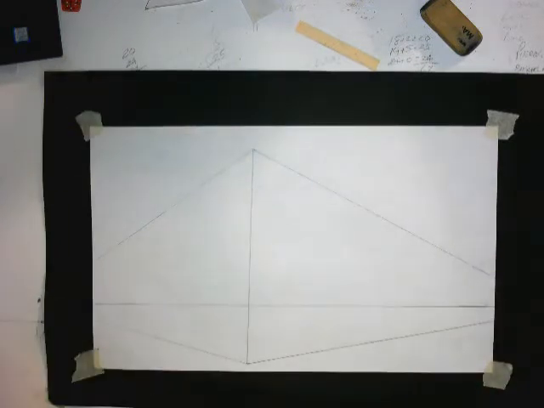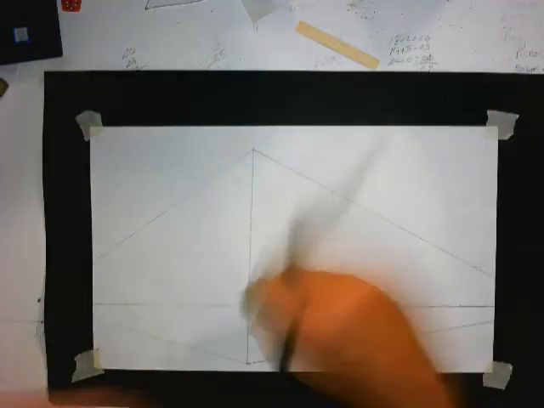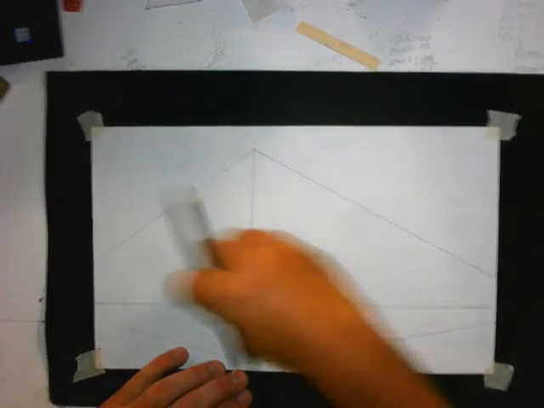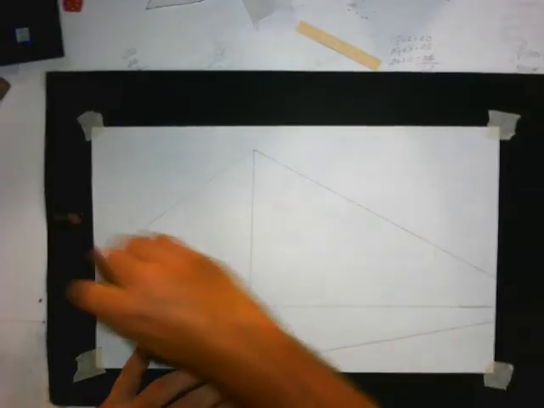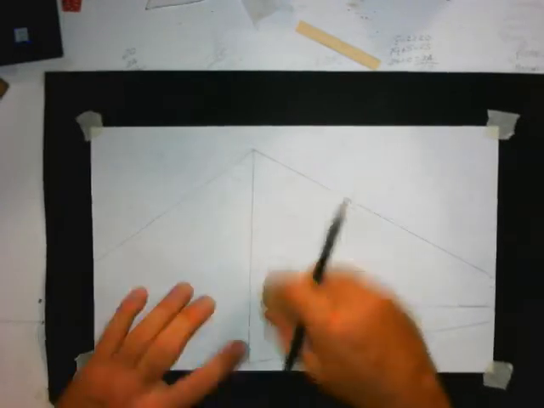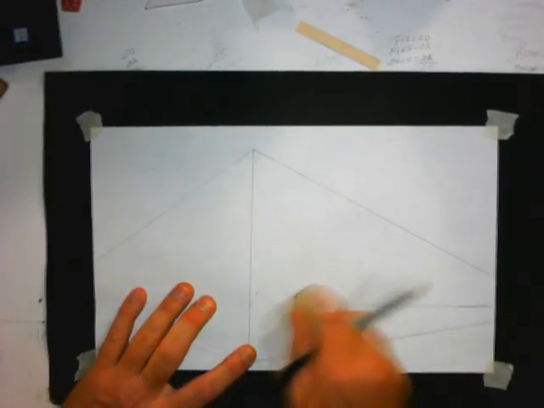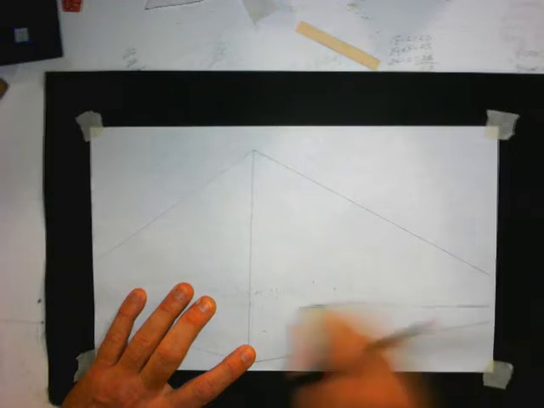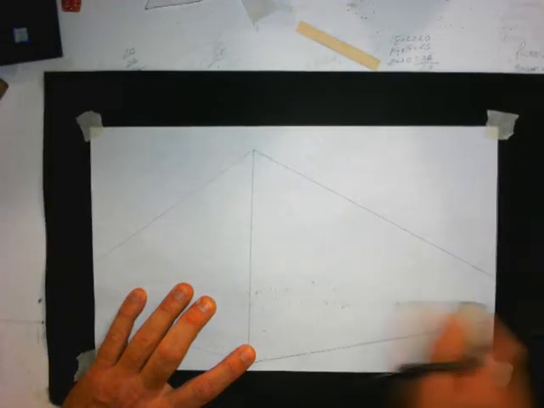All right, so that gives me a starting point. I always start with that front corner if I'm drawing something from the outside, unlike an inside corner of a room or something. I'll start with the front corner first.